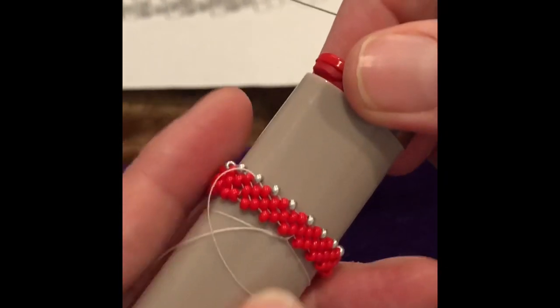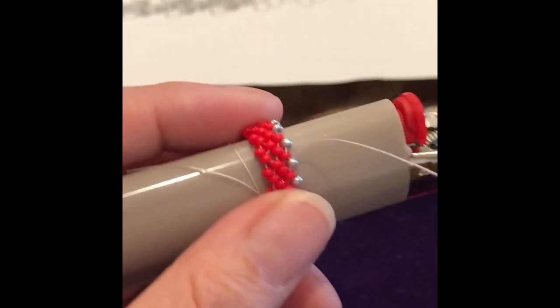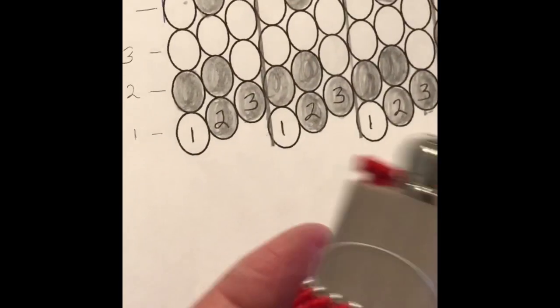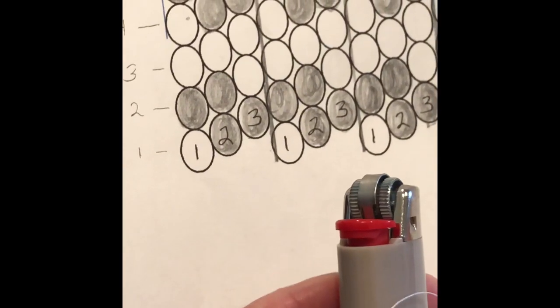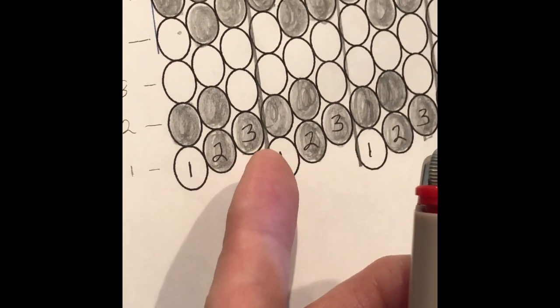So that means I'm starting the next row. So now I want to look at my pattern and see the next bead will be the 3 bead that I'll be putting on.